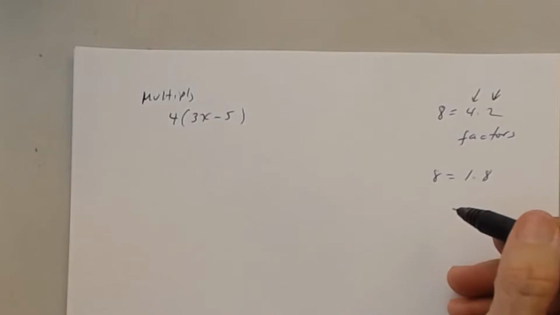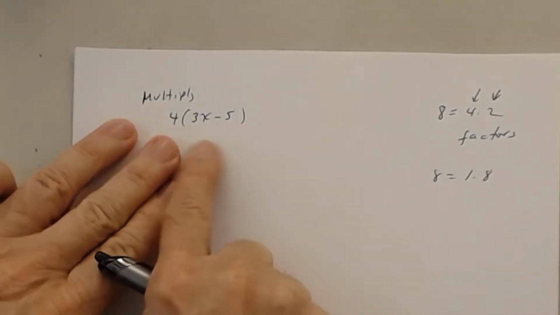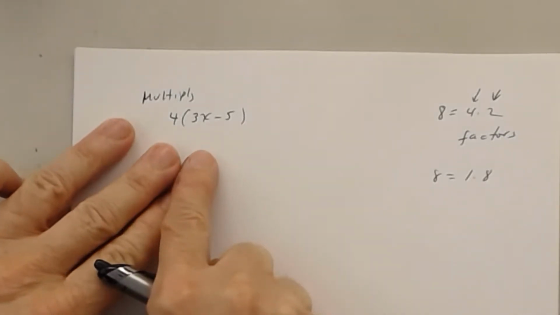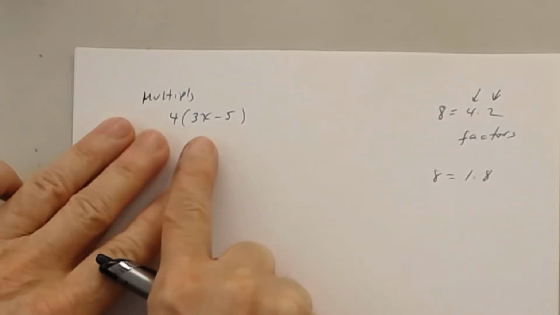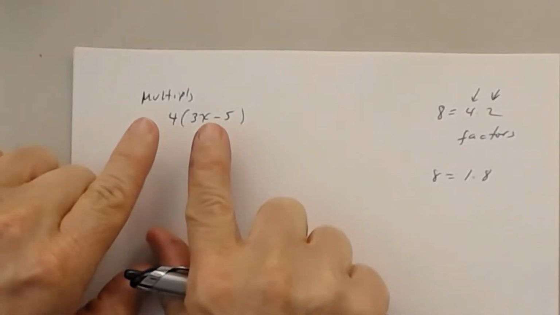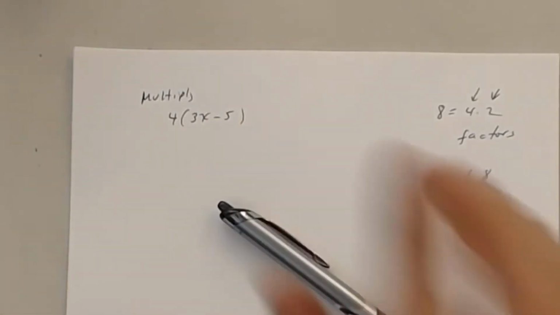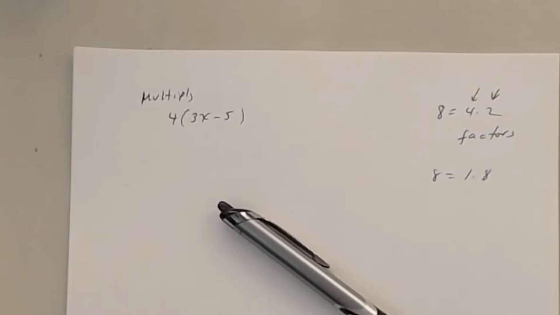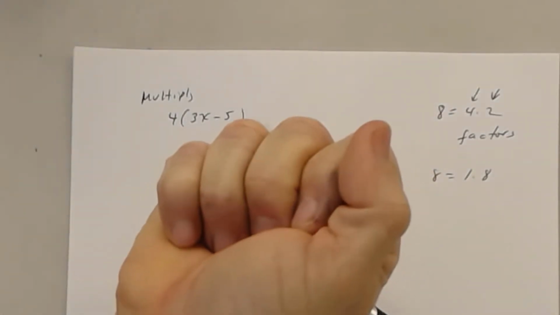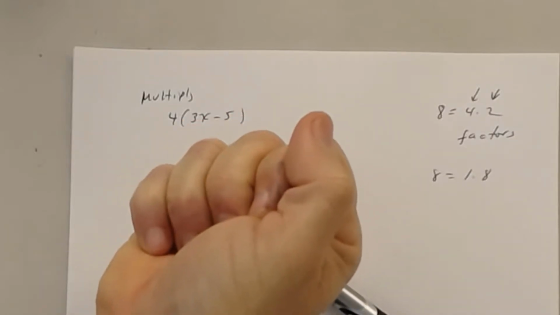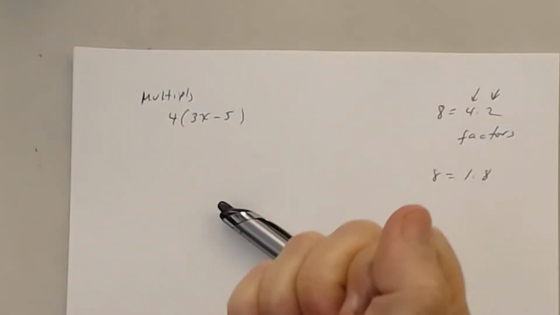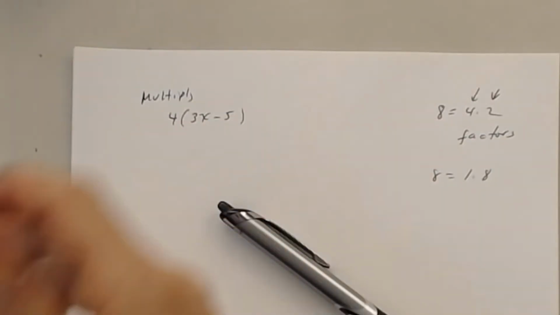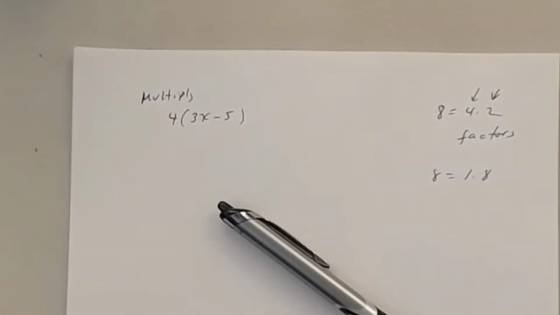Okay? So if I look at this product, how many things am I multiplying? 2. When I read this, I say 4 times what? What's in parentheses? 3x minus 5. That's how you read it. You don't read this as 4 times 3. You read it as 4 times what? 3x minus 5.